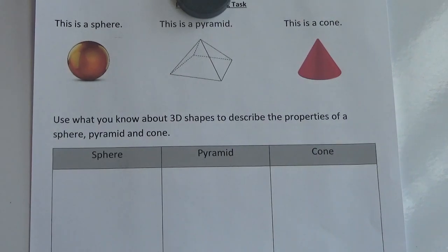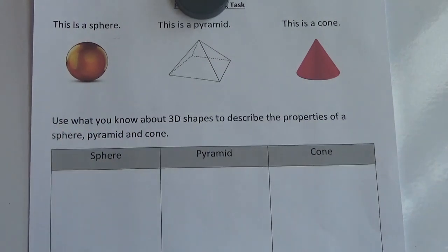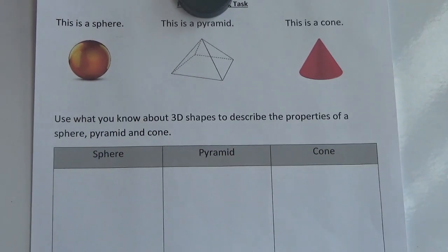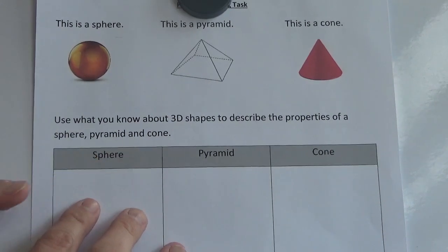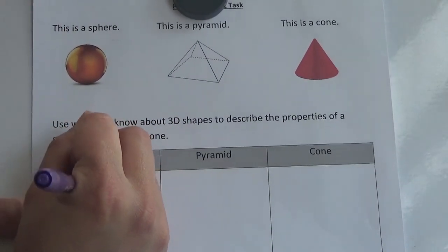Okay, hopefully you've had some time to take a look through it. So right now we're going to go in and we're going to do some work describing these 3D shapes. Well, one thing with the sphere that I can see is that it is round. So I'm going to write that as a description.